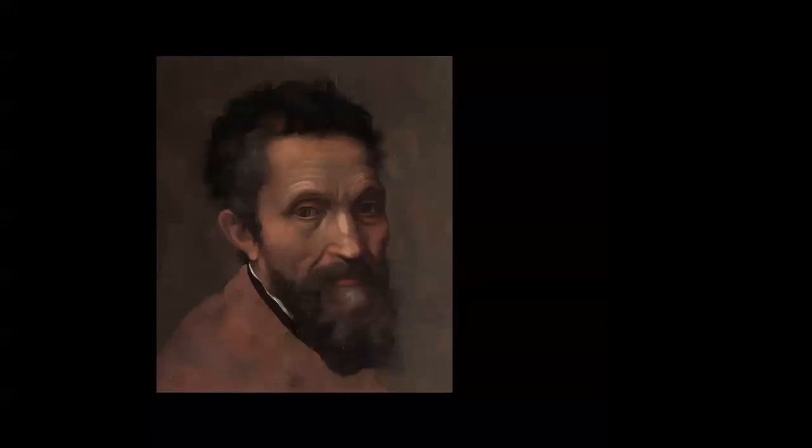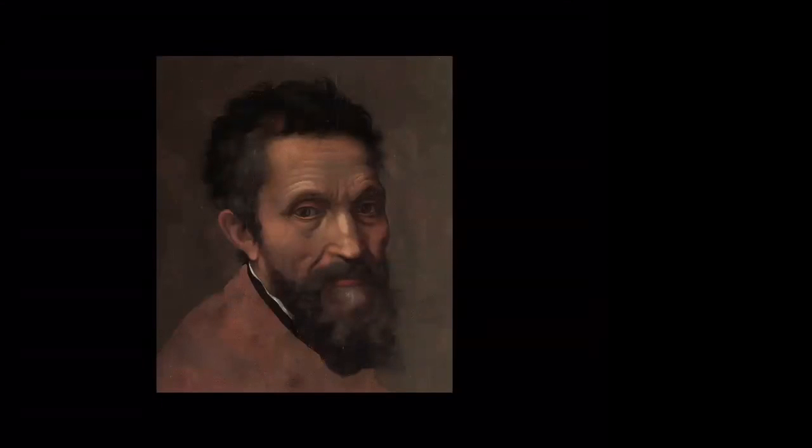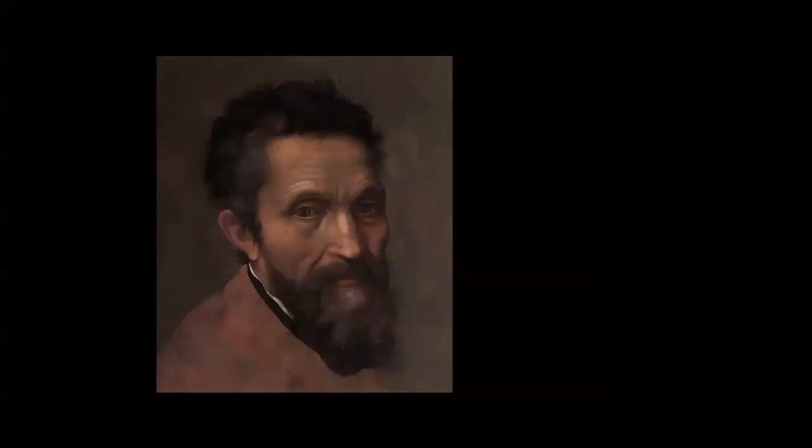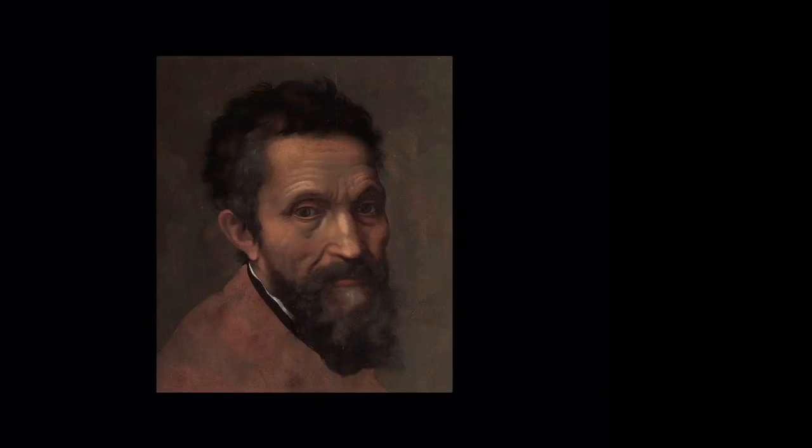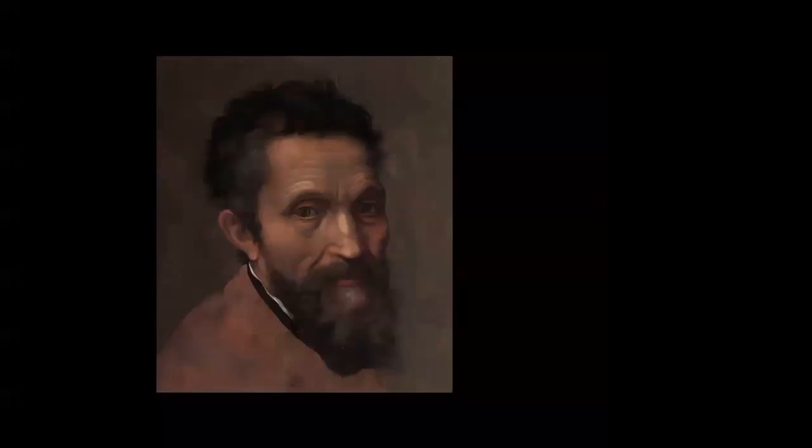And the assistant is called Daniele da Volterra, who has drawn a pretty good image of Michelangelo here, except that he's been quite kind to him, because Michelangelo had a badly broken nose, and that's not really clear from this painting. A rival, when he was a young man in Florence, completely smashed his nose in, so he looked a bit like a rugby player, I suppose.